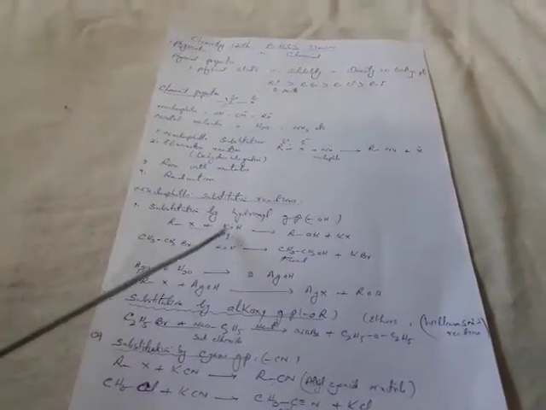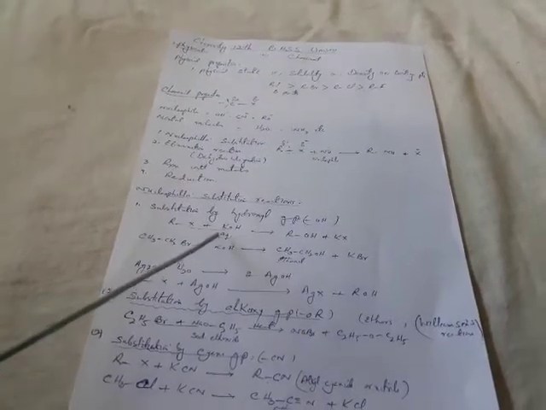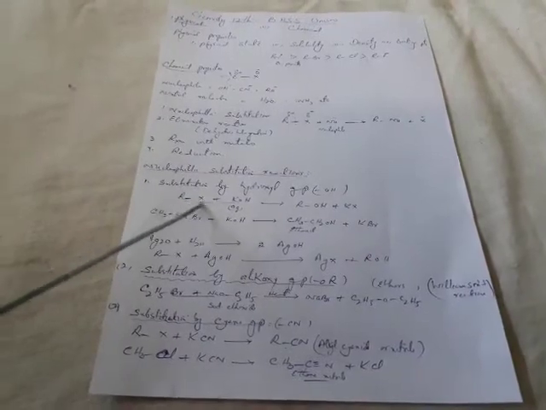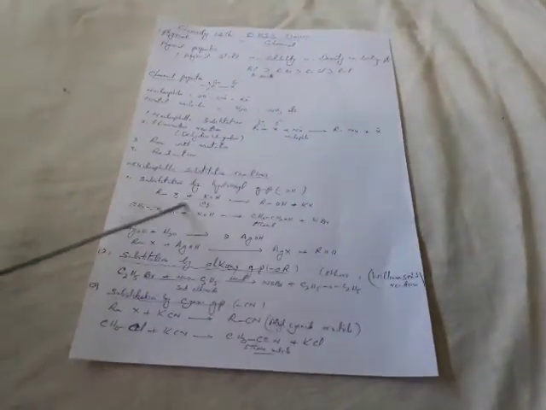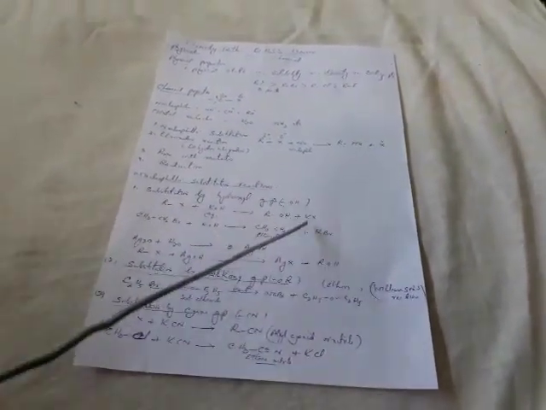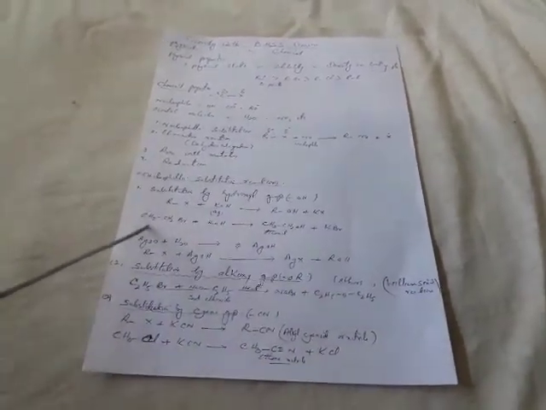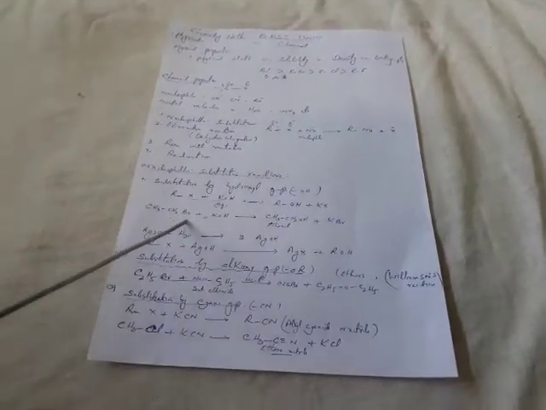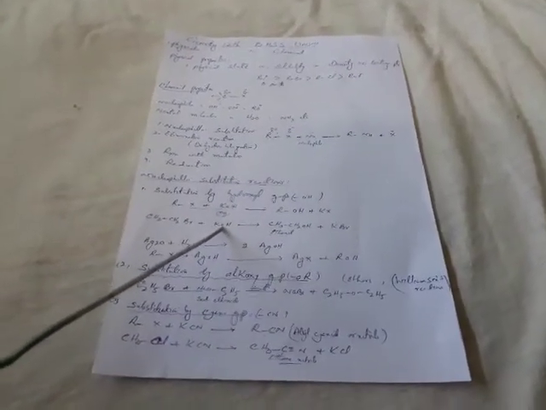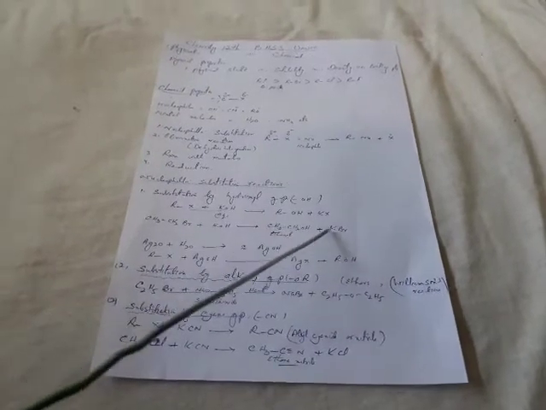You see here that this is an alkyl halide. When it is treated with aqueous potassium hydroxide, the halogen atom gets replaced by the hydroxyl group, and we get the alcohol. The potassium combines with the halogen atom to form KX, that is potassium halide. Here, this is ethyl bromide. When treated with aqueous potassium hydroxide, we get ethanol and potassium bromide.